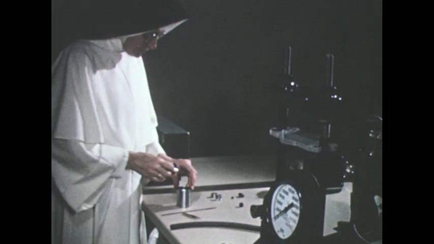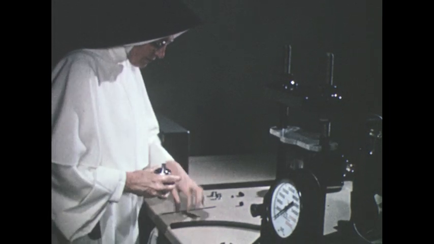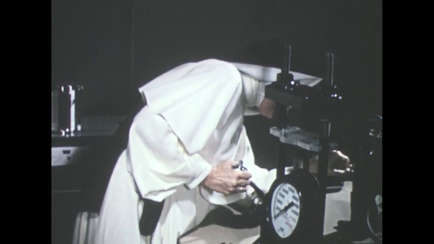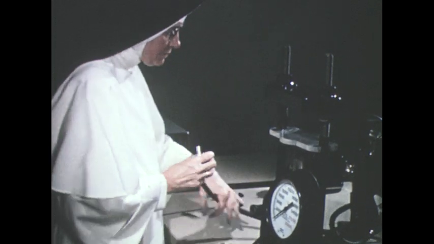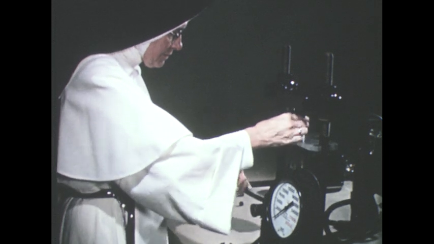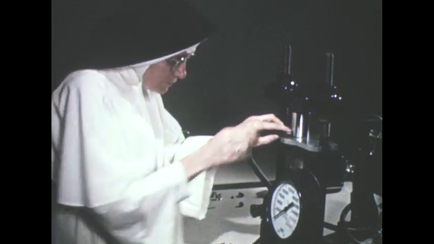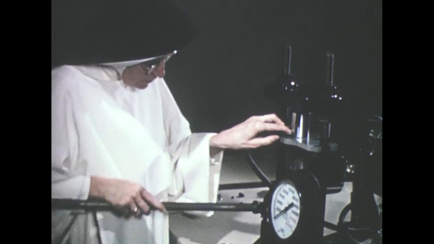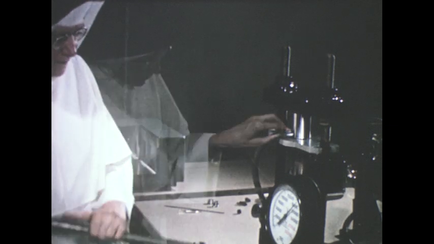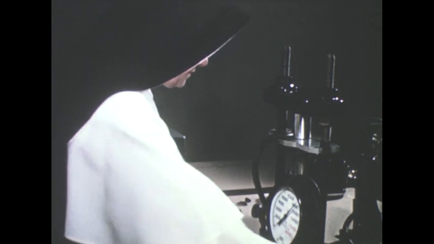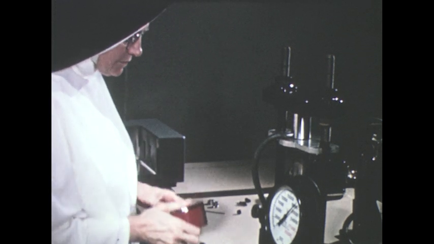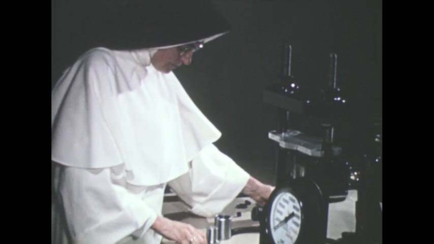The die is completely assembled and evacuated. Pressure is applied in a hydraulic press for about 5 minutes while the die is under vacuum. The die is then disassembled and the sample removed.